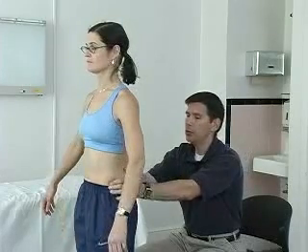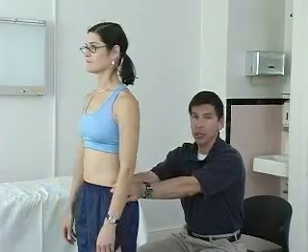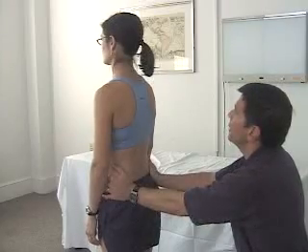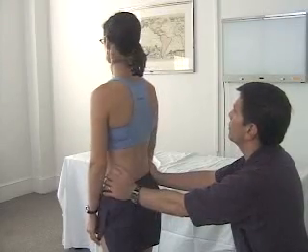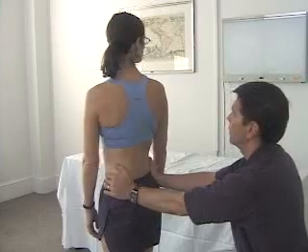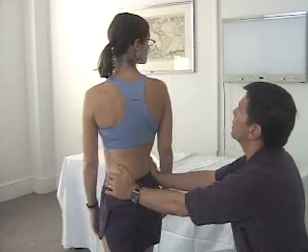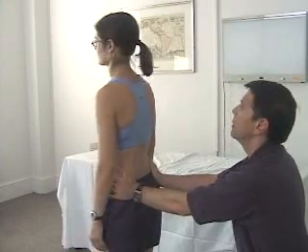I'm going to hold on to her hips and then look at her rotation. And Denise, I'd like you to rotate to the right and look over your shoulder as far as you can. I'm going to hold on tight here. Good. How about the other side?